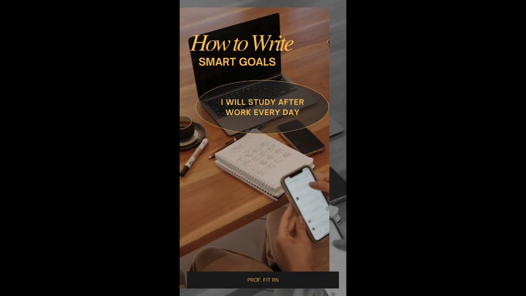M means measurable. Can we measure this goal? Meaning, can we get out a measuring tape and measure something by a scale, or can we count something? I will study after work every day. Every day. We can count days. 1 day, 2 days, 3 days. So of course, okay, so it's kind of measurable.